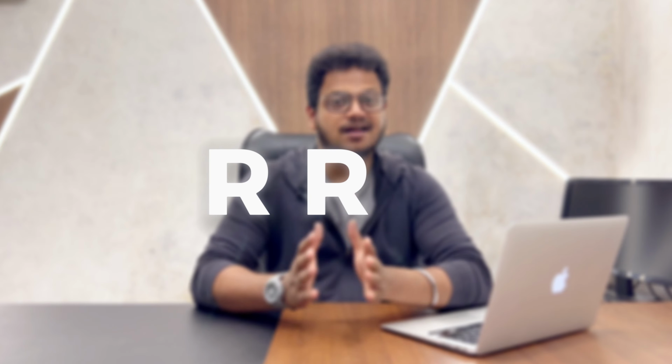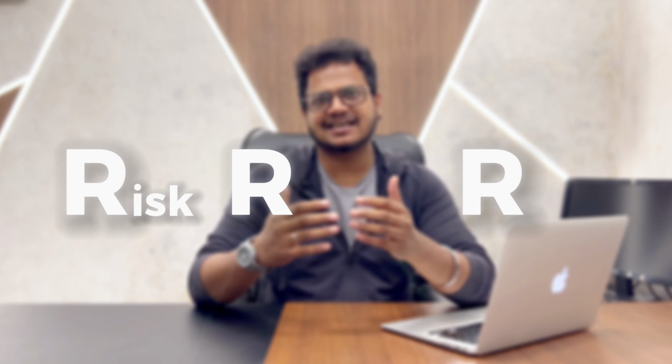The next term that we're going to be looking at is the RRR. It's not Rajamouli's RRR. It means risk reward ratio. So this is one of the most important aspects in a trader's life, and this plays the most primary role in risk management for a trader. So the risk versus reward ratio simply means how much a trader is willing to risk for a particular reward.